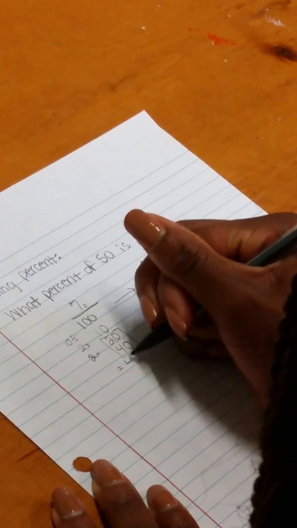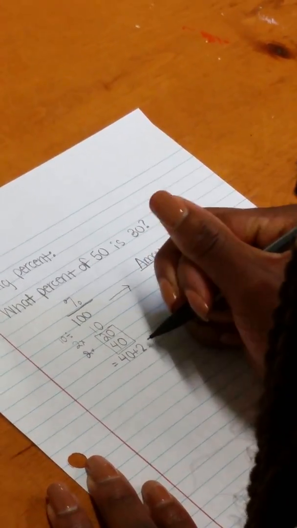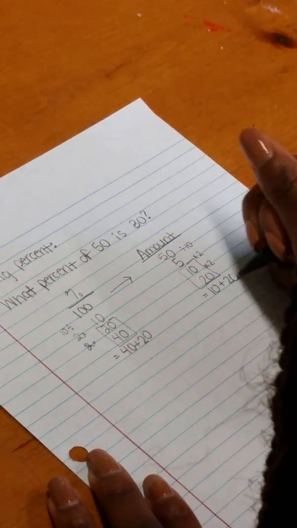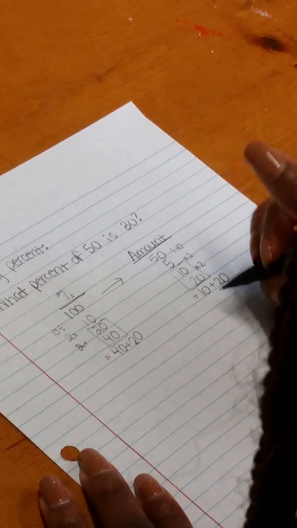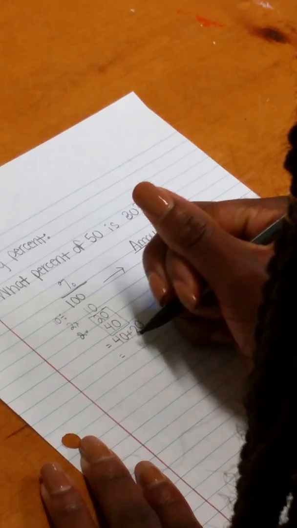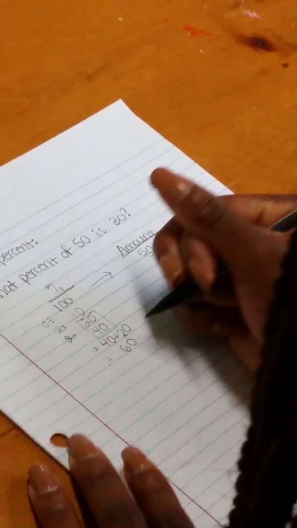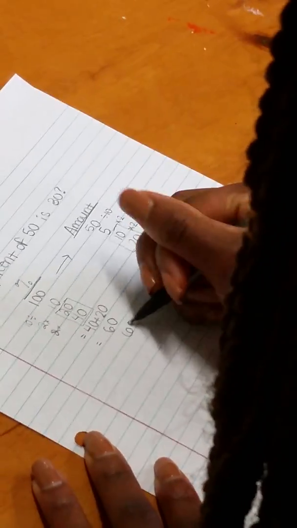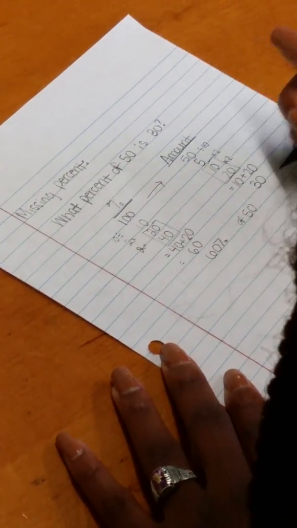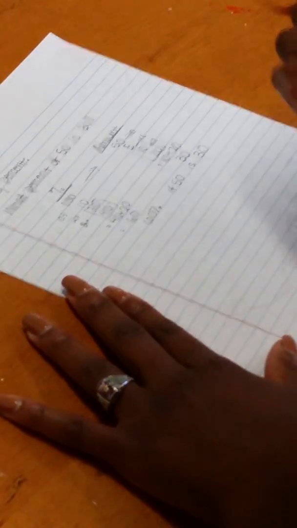So this 40 plus 20 and 10 plus 20. 10 plus 20 would give us an amount of 30, and the percentage for 40 plus 20 would give us 60. So therefore, 60% of 50 is 30.